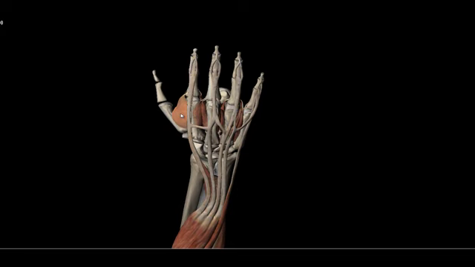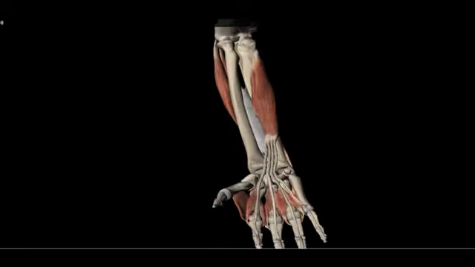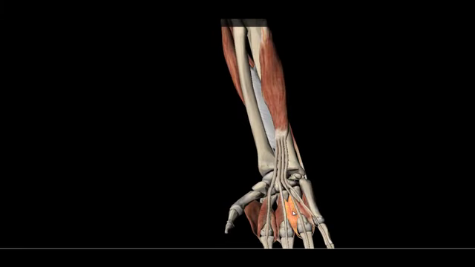We have dorsal interossei, and we have lumbricals, and deep to the lumbricals we have palmar interossei. So dorsal interossei, lumbricals, palmar interossei.